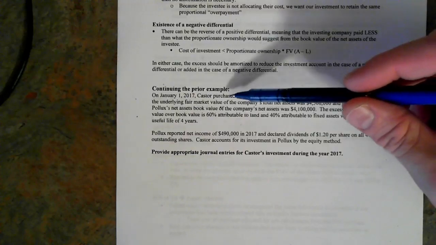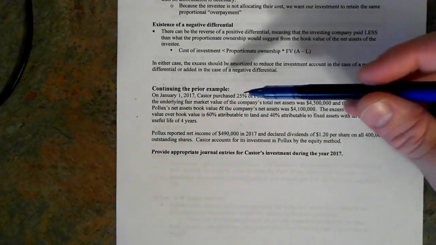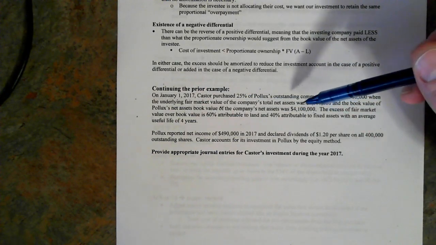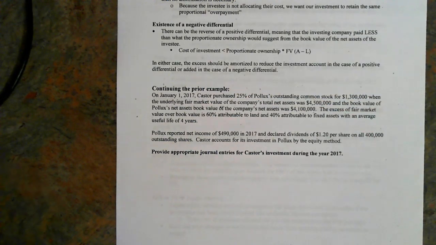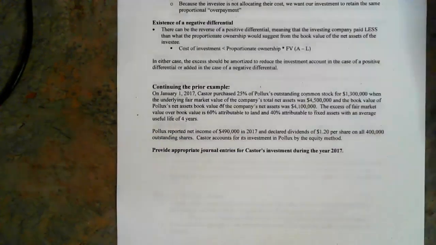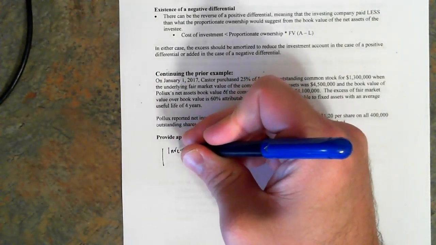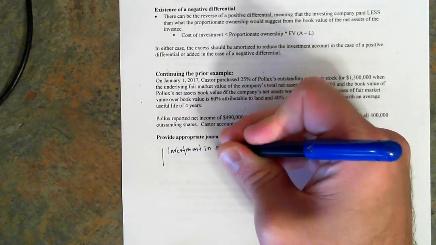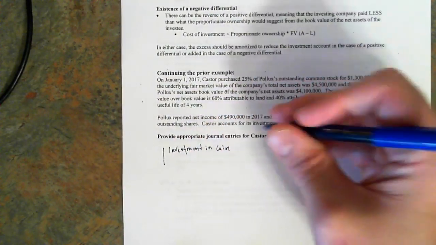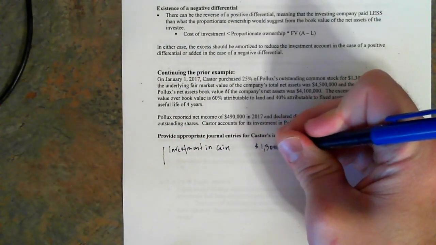I said Castor purchased 25% for $1.3 million when the underlying fair market value was 4.5 and the book value was 4.1. How do we record that? Well, nothing much changes in terms of our normal, I'll say our vanilla entries. Our investment in Kane is still at historical cost. So in this case, we purchased it at $1.3 million.